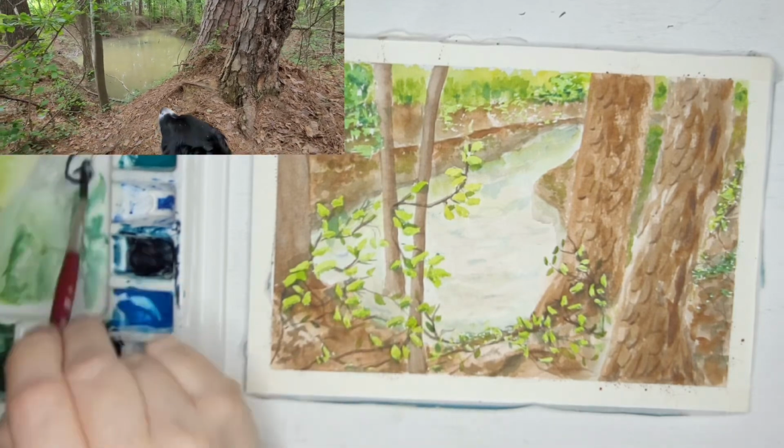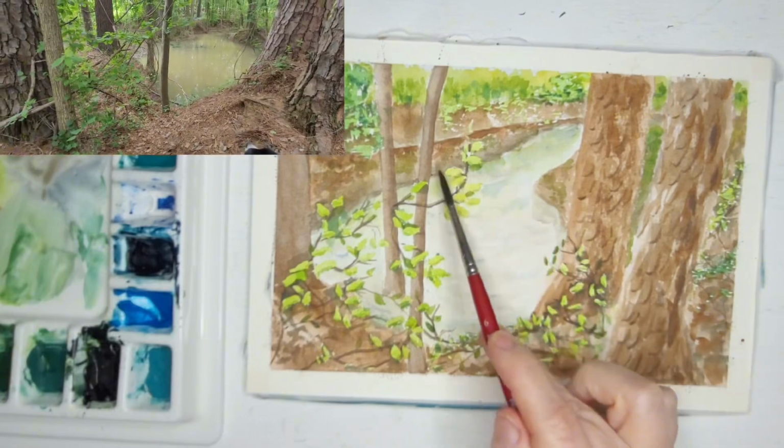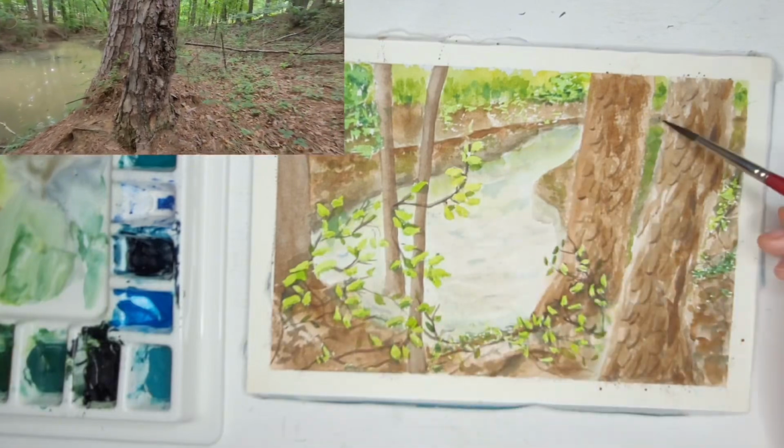As we come to the close of this painting, I want to introduce my pup, Kepler. She goes on most walks with me.